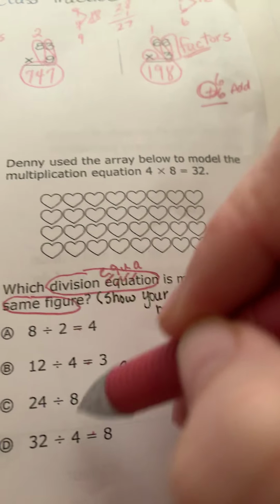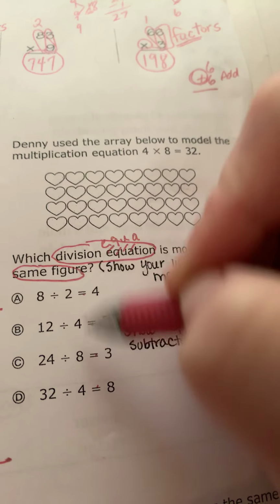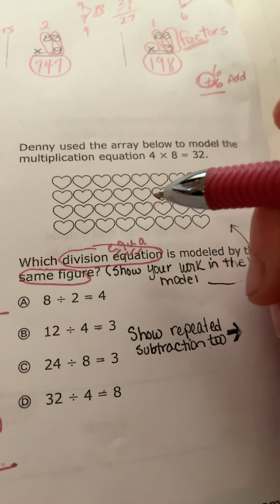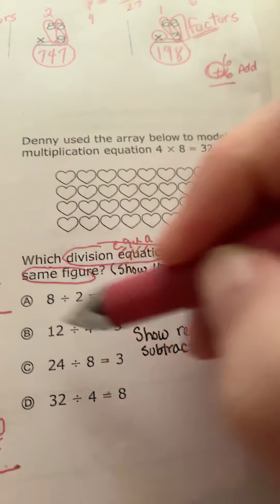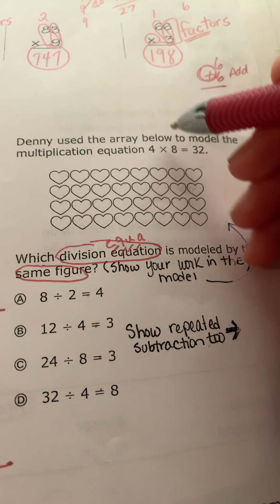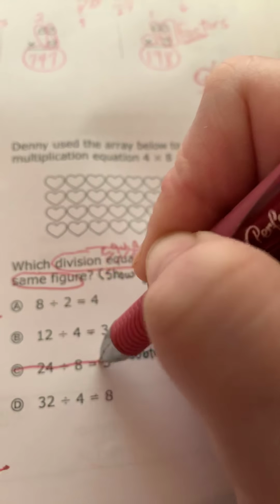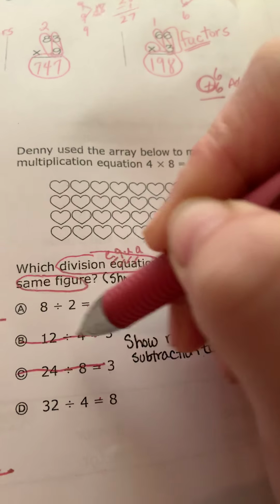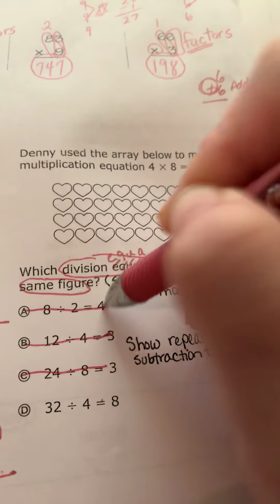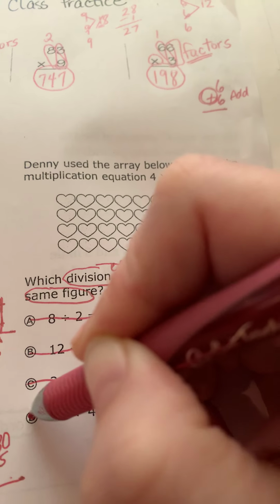Are there any equations that y'all can eliminate right away? If I know that this is 4 times 8 is 32, and they want another equation to match the figure, are there any we can get rid of? What I would hope they would notice is that we need 4, 8, and 32. 4, 8, 32. No 32, no 32, no 8. So the correct answer is right here.